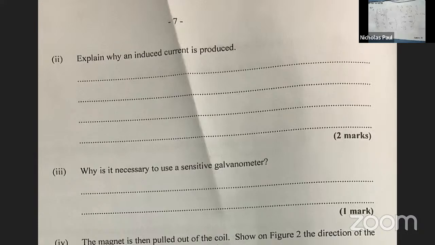As I was saying, by Faraday's law, the magnetic field from the magnet cutting the conductor produces an EMF, which will in turn produce a current. Okay. Good job, Shabani.